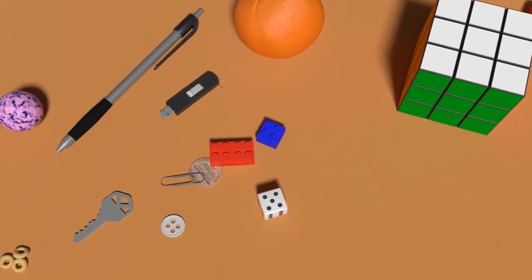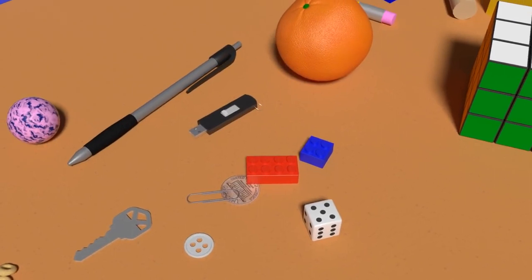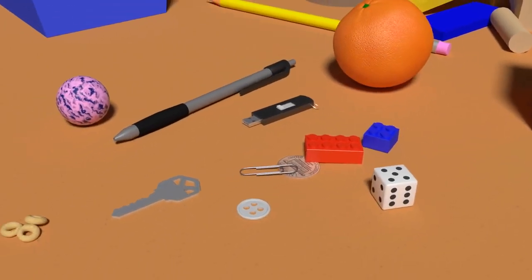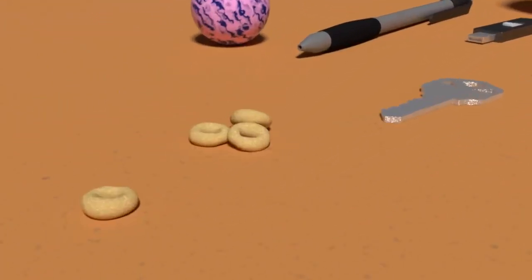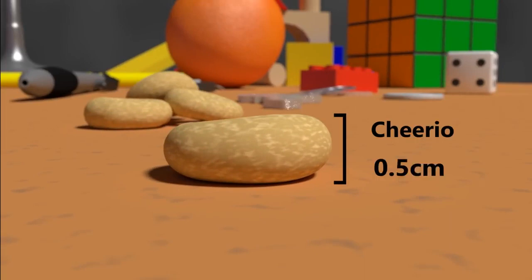What's the smallest thing you can think of? Maybe a penny or a button? How about a Cheerio? Its height is about half of a centimeter. For comparison, there are 100 centimeters in a meter.